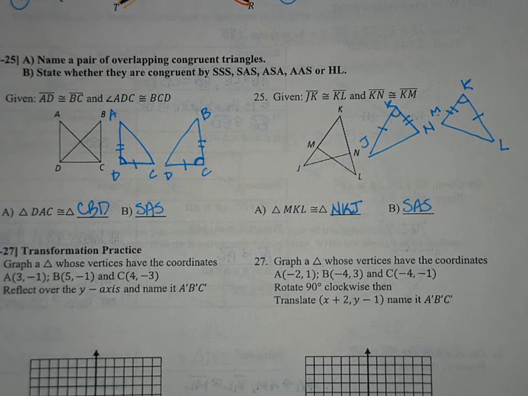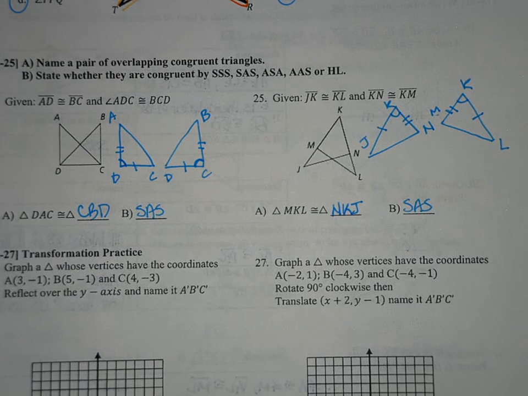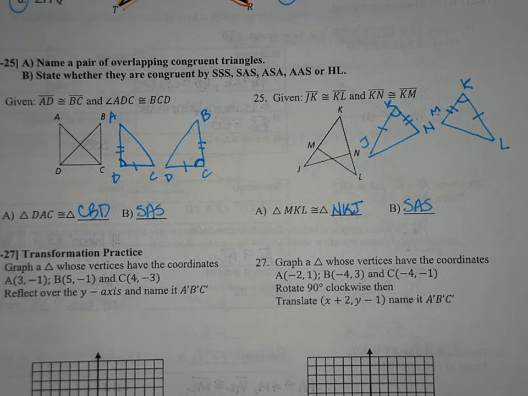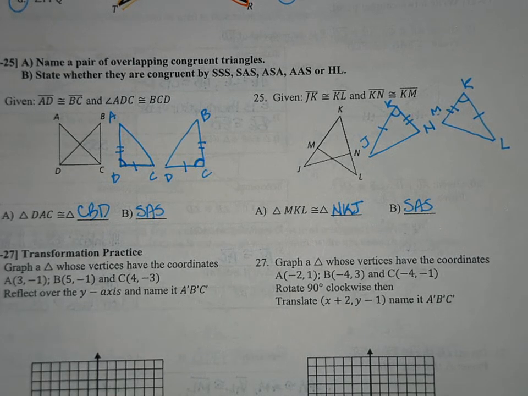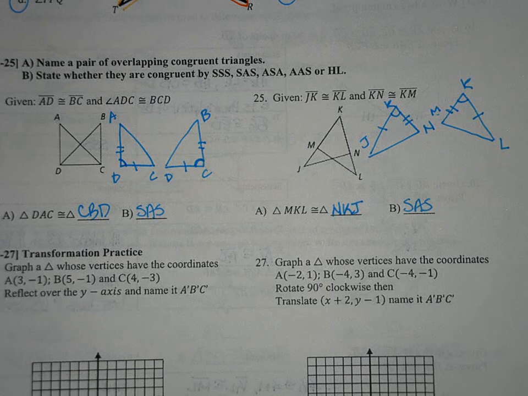Okay, 24 and 25 are almost identical to how they are on your test, where you're going to want to draw them separate and then give the statement as well as the reason. Okay. So are there any questions on the overlapping triangles? Okay, 26.